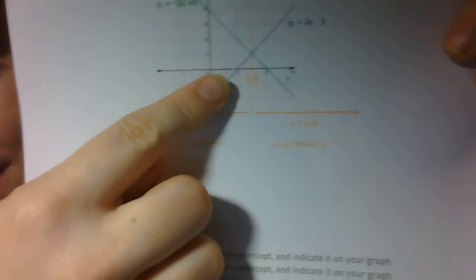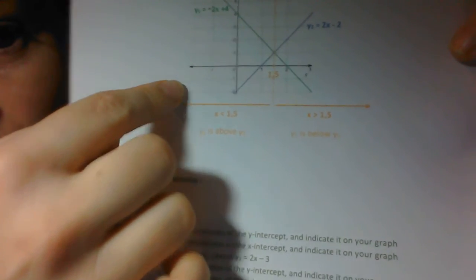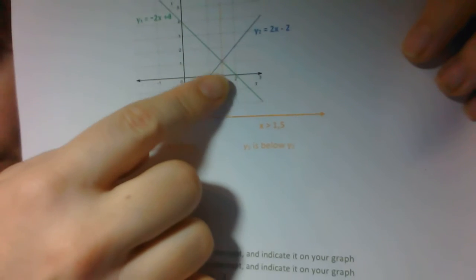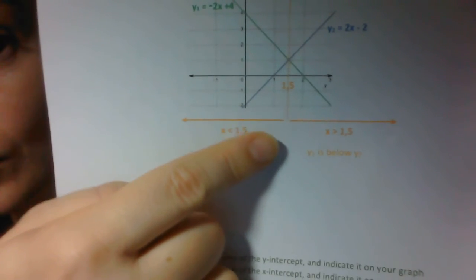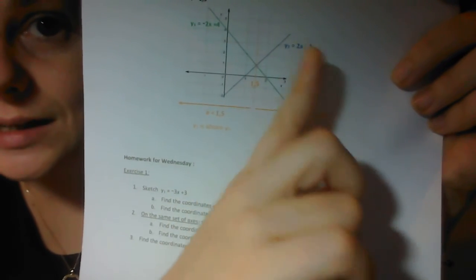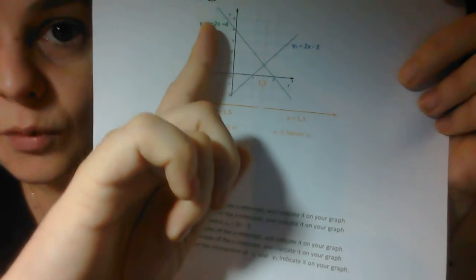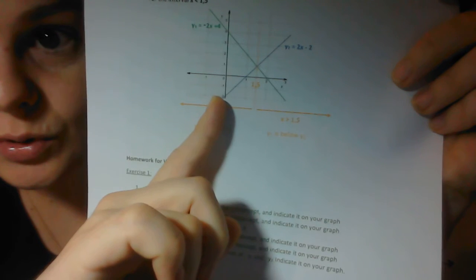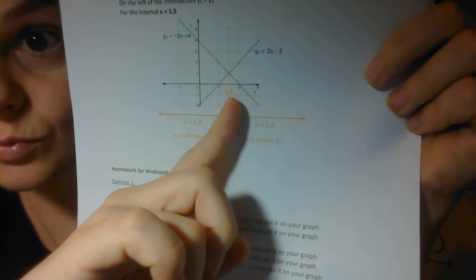On the other side, when the x's are decreasing from 1, 0, minus 1, etc., we have the green one above the blue one. Therefore, this means that y1 is greater than y2 for x being smaller than 1.5. So on the right hand side, y2 is greater than y1. On the left hand side, y1 is greater than y2. And the intersection is right where they meet for x equals 1.5.